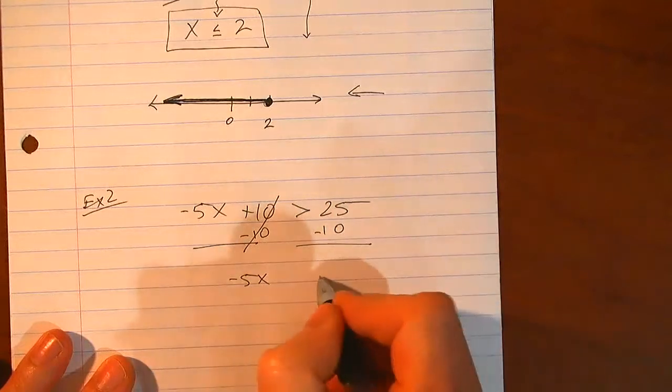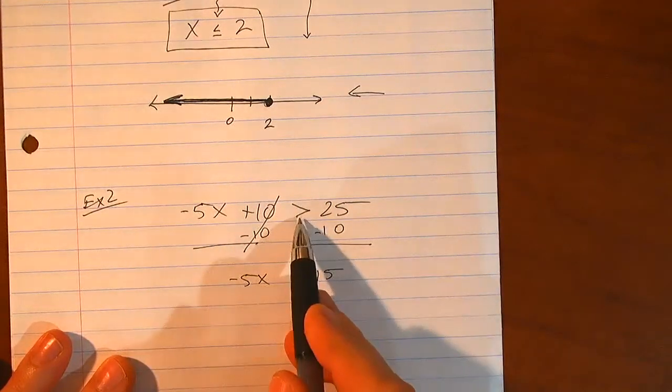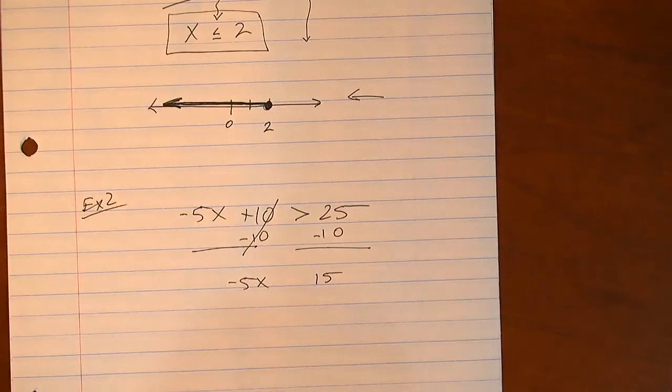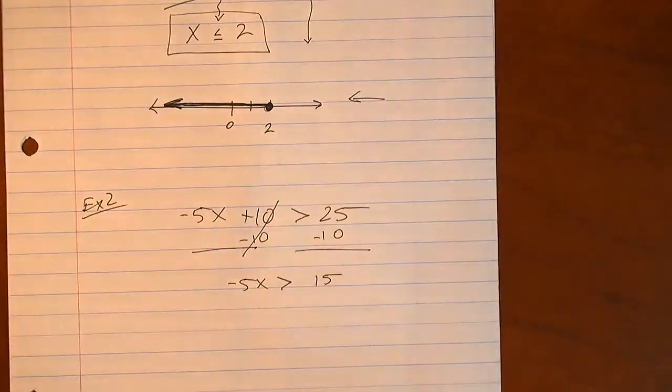25 minus 10 is equal to 15. Does my arrow need to flip? Well, I'm subtracting, I'm not multiplying or dividing, so no, my arrow is not going to flip.